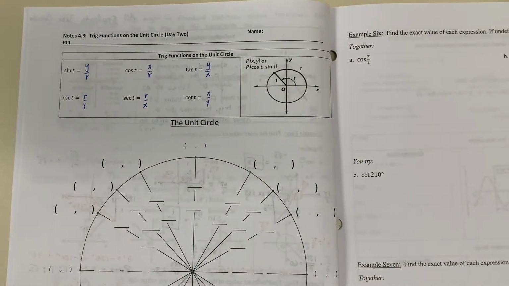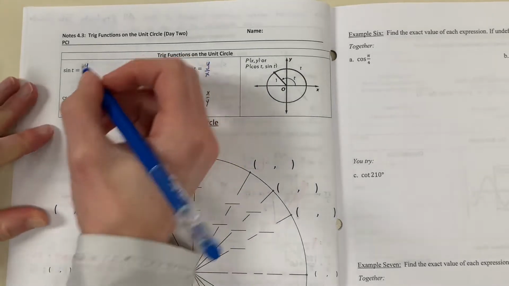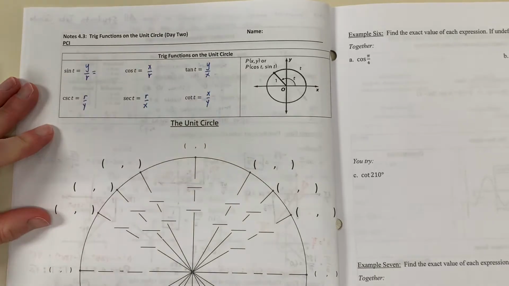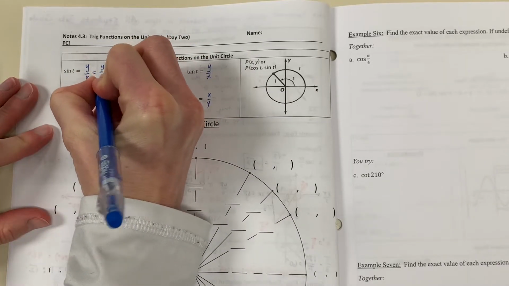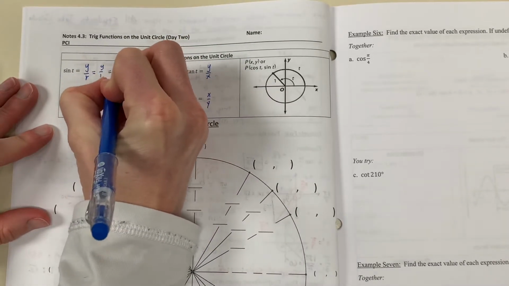Now, once we place these triangles on the unit circle, r, which is the hypotenuse, which is also going to be the radius, is always going to be 1. Okay, so when I replace all of the variables r with 1, it's going to change the way that it looks. So sine t would be y divided by 1, or just y.